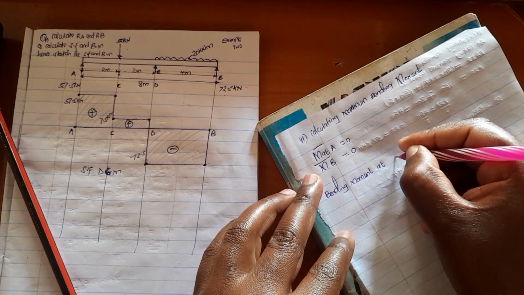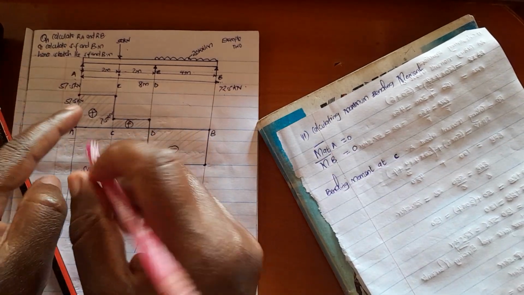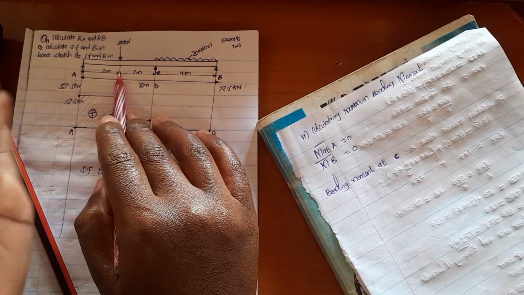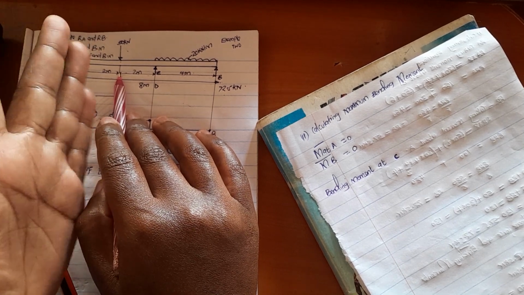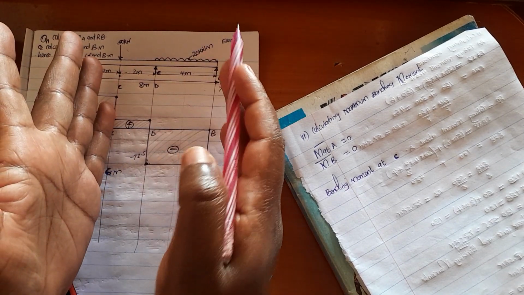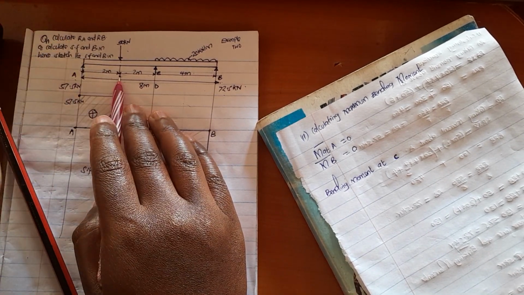So the bending moment at point C: you can consider any side. C will be your reference point. You can consider end A or end B. But for you to be fast, you should consider the side carrying fewer loads.